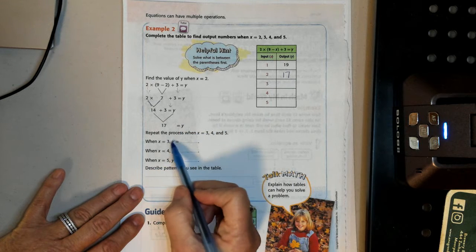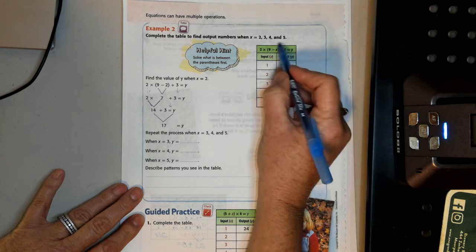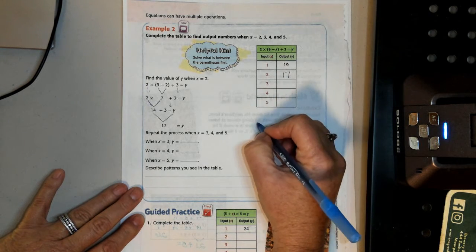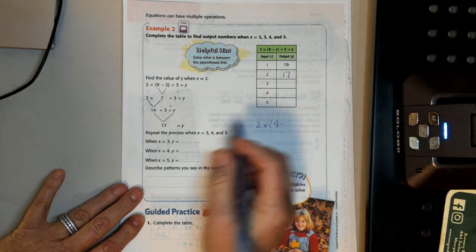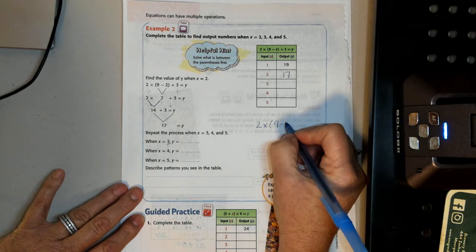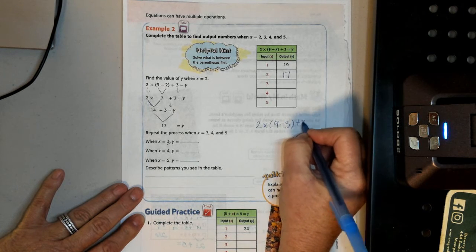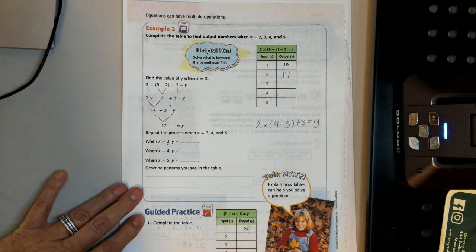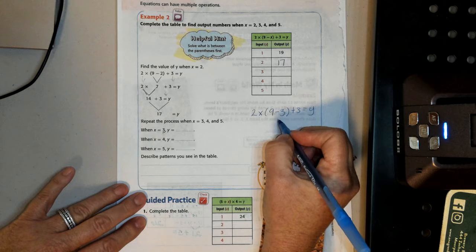Now they want us to do it with the 3. I'm going to do the same thing. The equation is right here. 2 times 9 minus, they want us to put a 3 in, plus 3 equals y. What do we do first? We do the parentheses first.